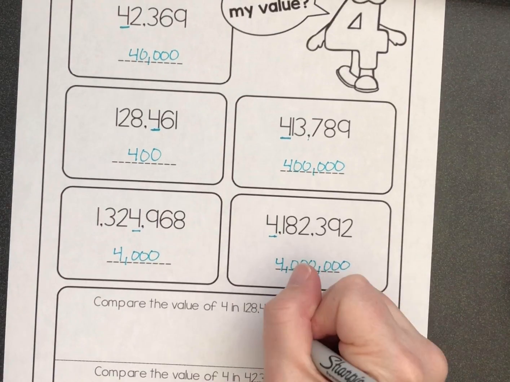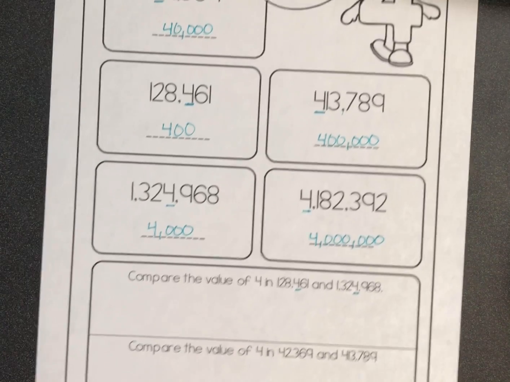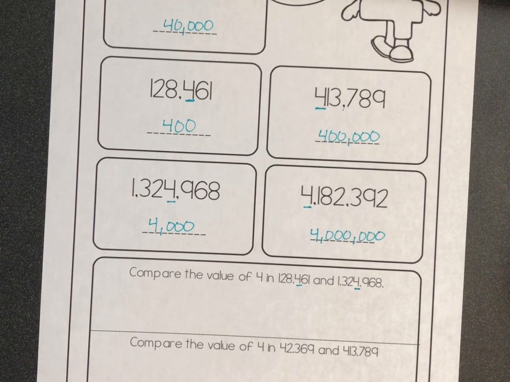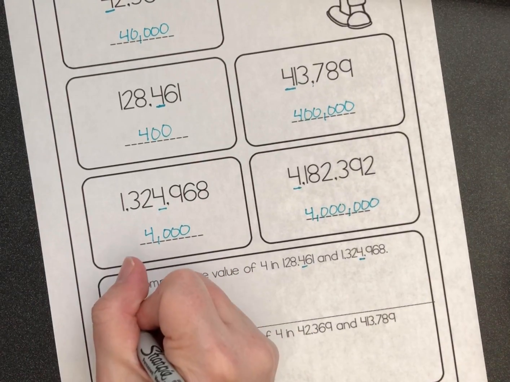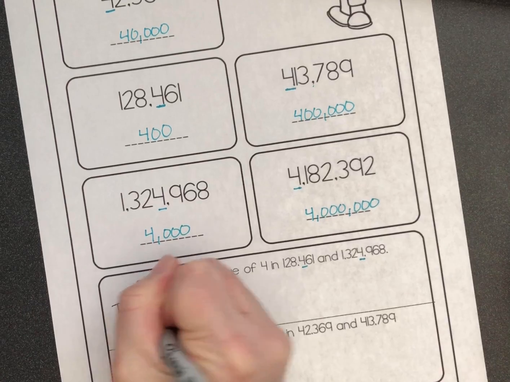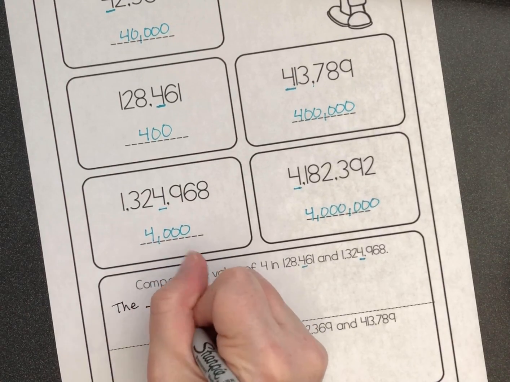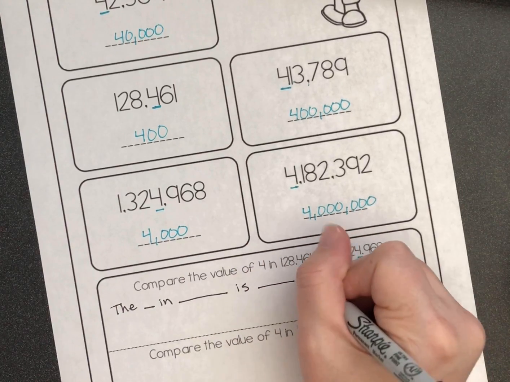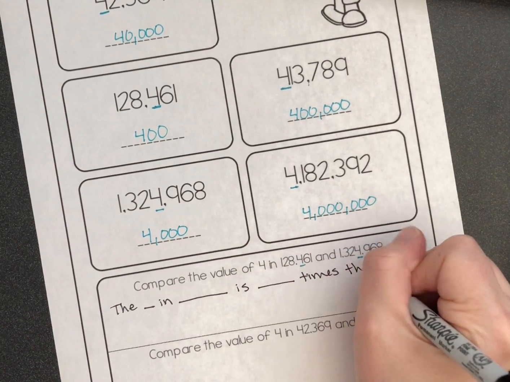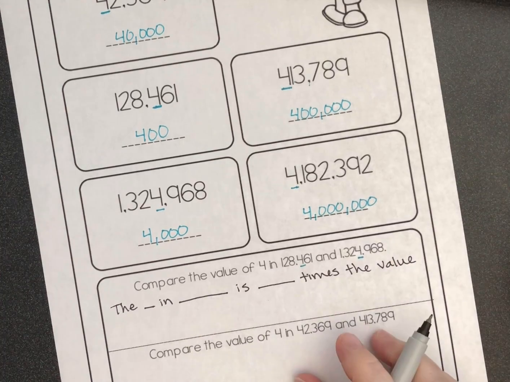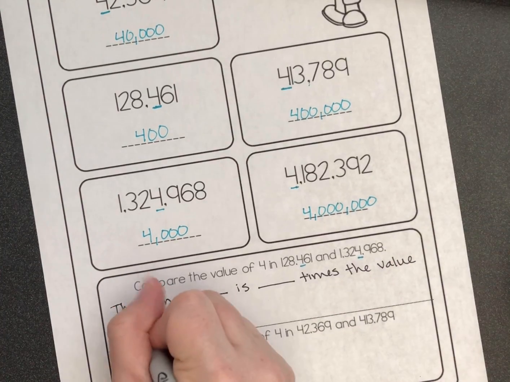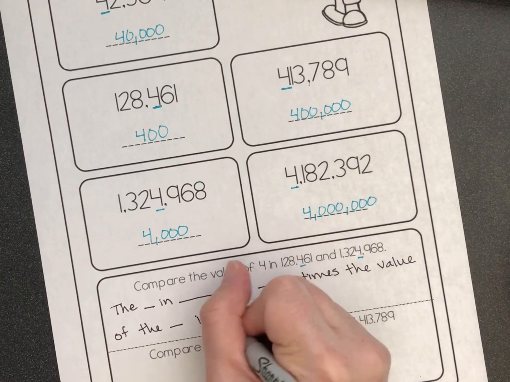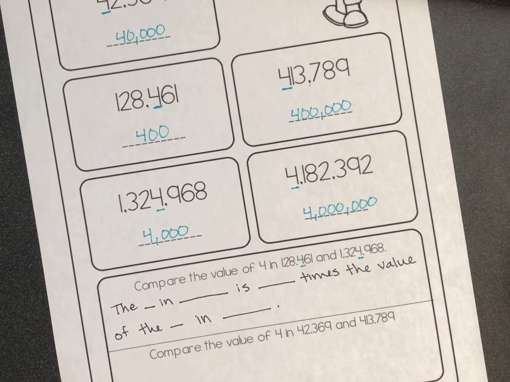Okay, now we're going to look at the 4 in these ones here. So I'm going to write my sentence frame to help me to do this comparison. So we're going to say the blank in blank, that should be the 4 in one number, is blank times the value of the blank in blank, the 4 in our second number. Okay, so let's take a look.